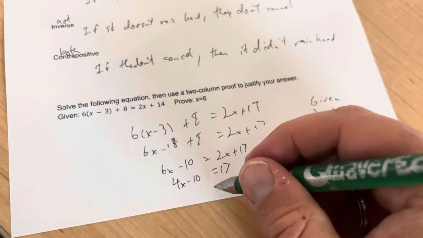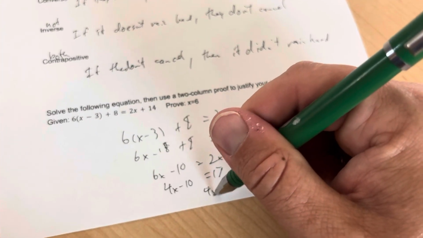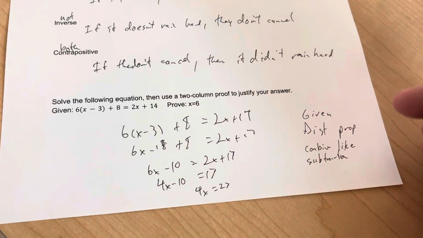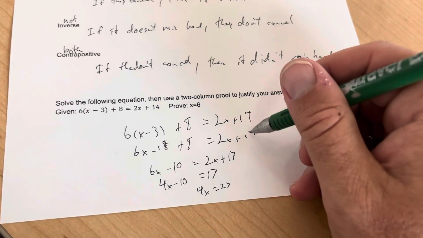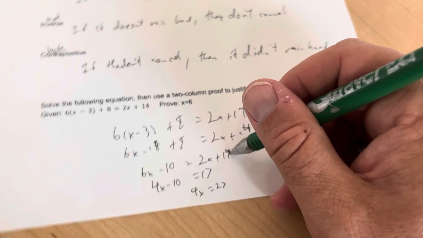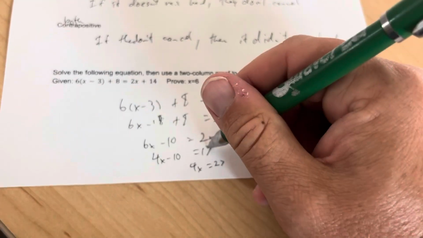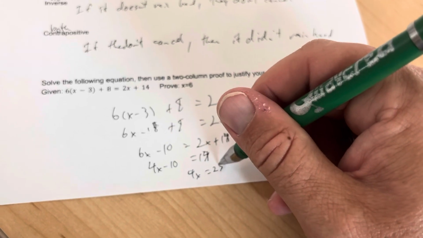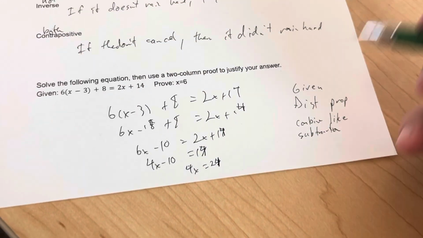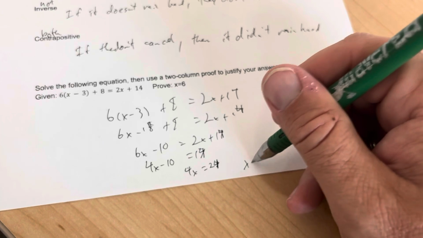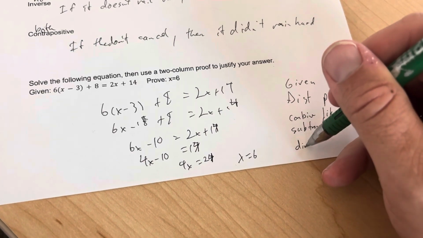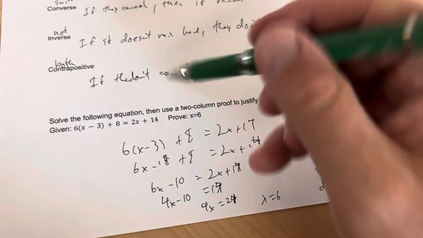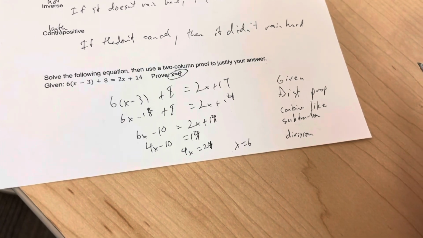We add 10 to both sides, so 4x is equal to 24. Divide by 4 to get x equals 6. That's the division property. So that gives us the x equals 6 that we needed along the way.